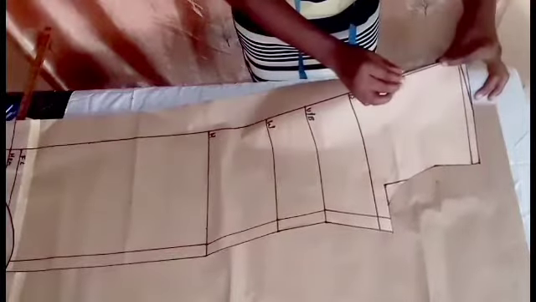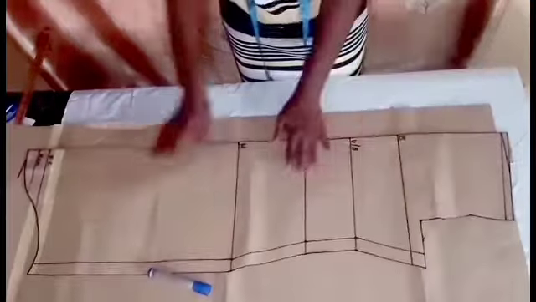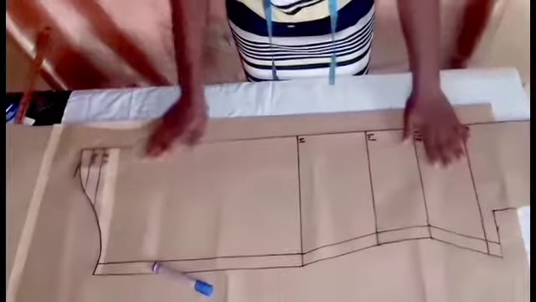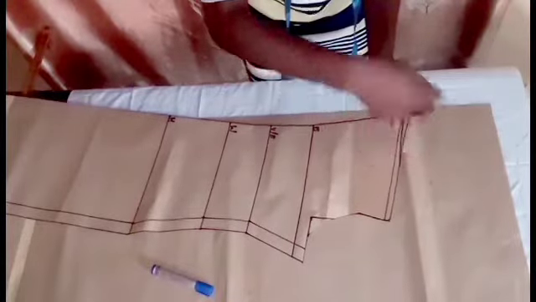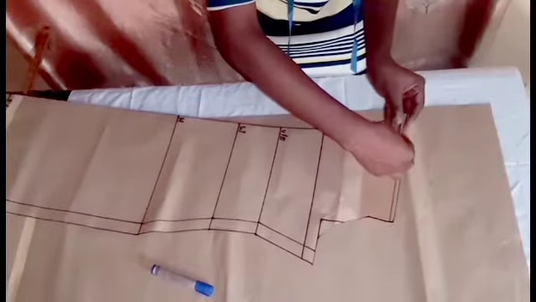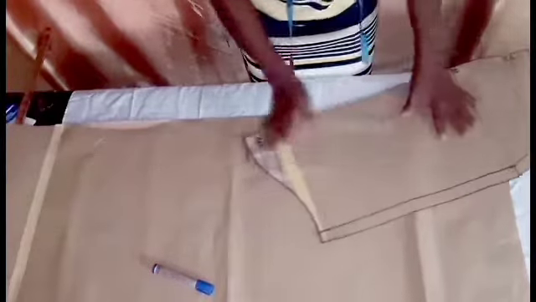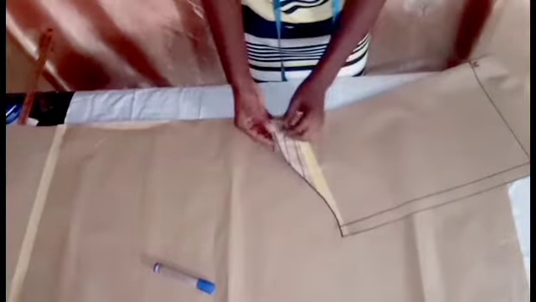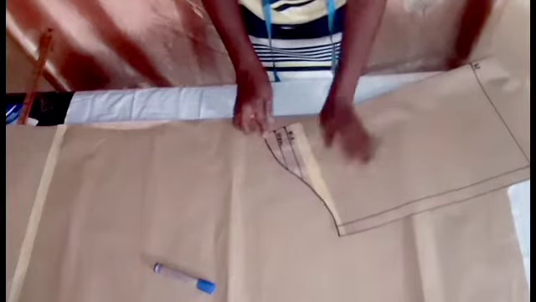So just fold it in like so, following the line. By the time you have folded it in, just make sure you fold it so that you don't cut it out when you're cutting the back. Just fold this side in like this, and this other down part that is coming out, just make sure it is folded in like this. And this is it.